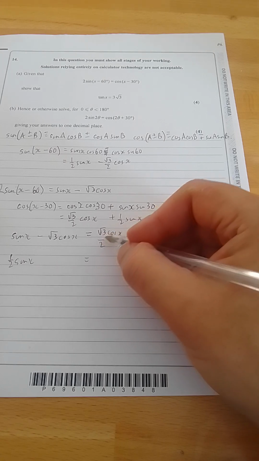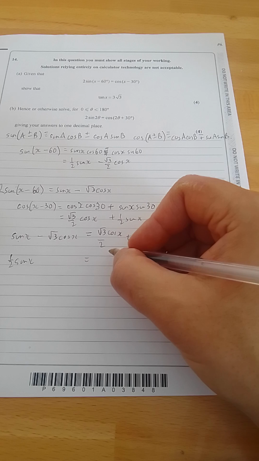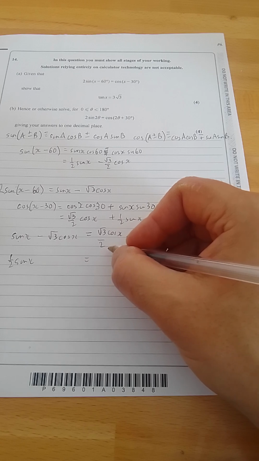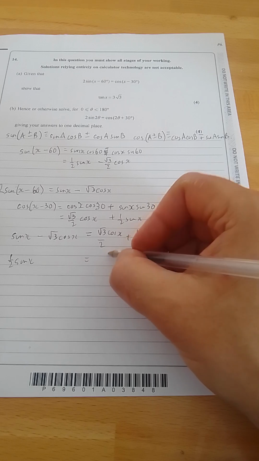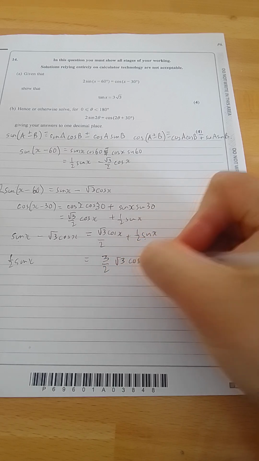We've got root 3 over 2 cos x, so half a root 3 times cos x, and a root 3 cos x. So we've got 1.5 root 3 cos x. So it looks like that, yeah?